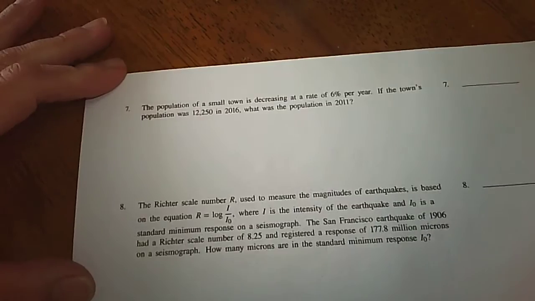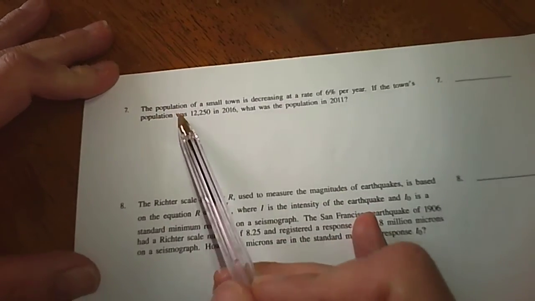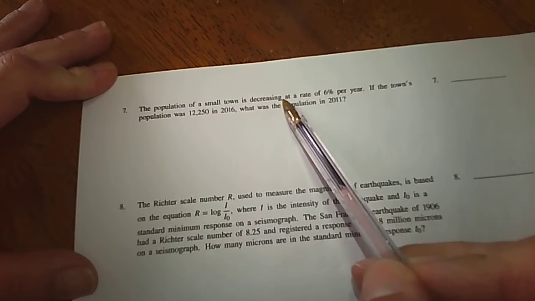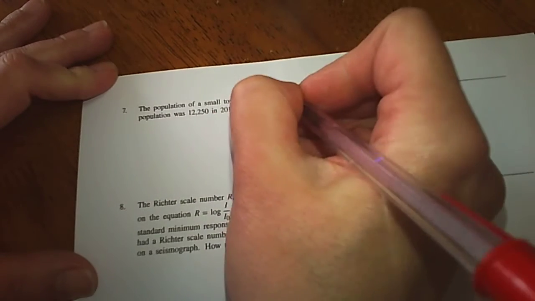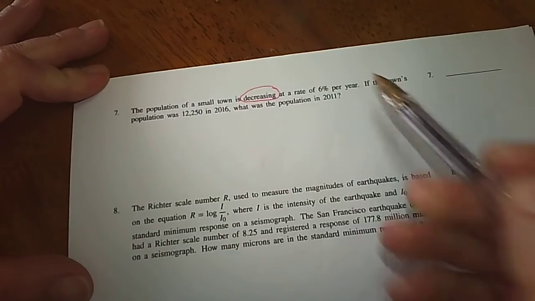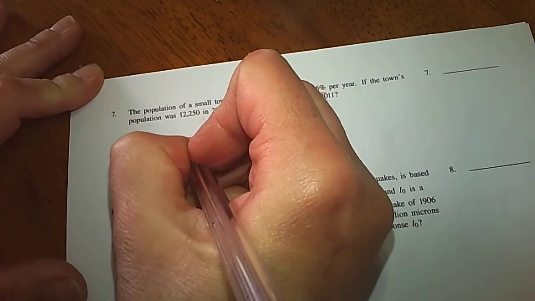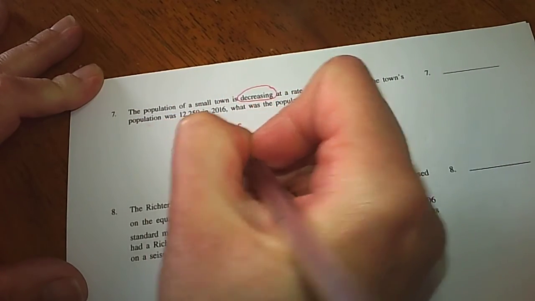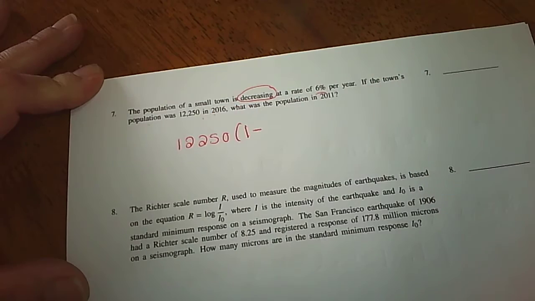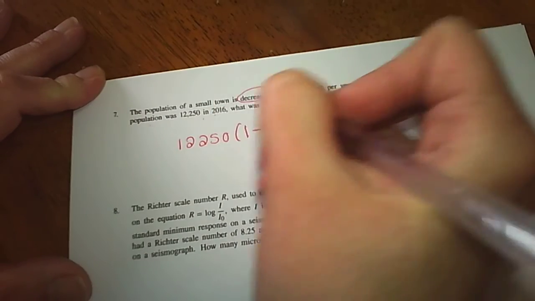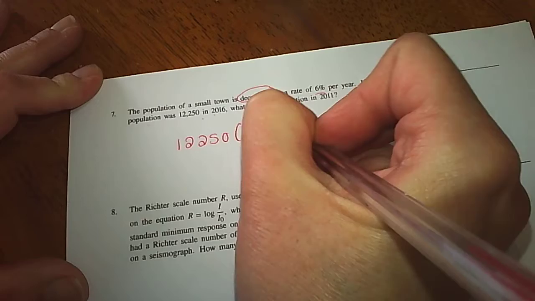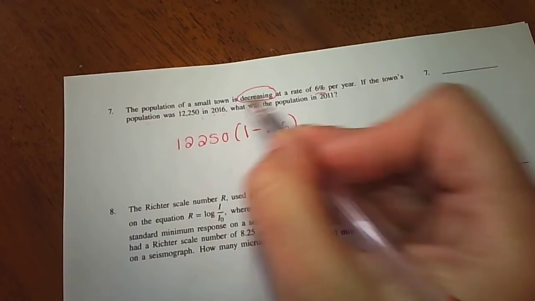Number 7. The population of a small town is decreasing at a rate of 6%. Okay, decreasing. That's important. 6%. If the town's population was this in 2016, so the original amount is 12,250, decreasing means we're going to put a minus. 6% is 0.06, right? And how many years have gone by?